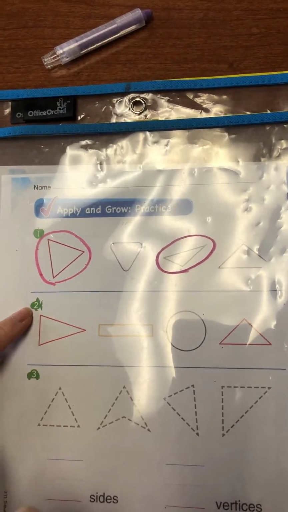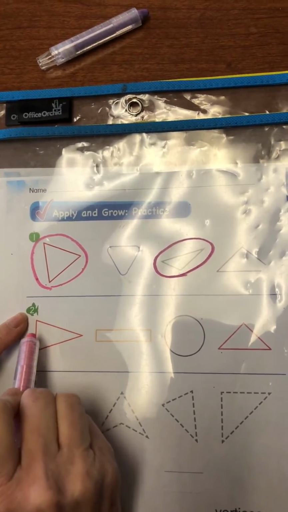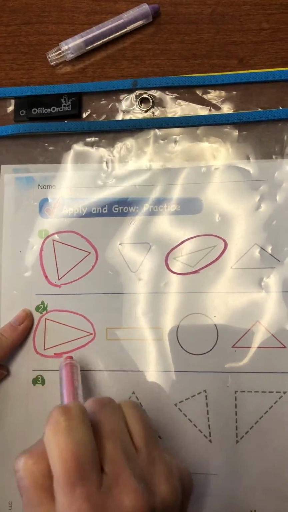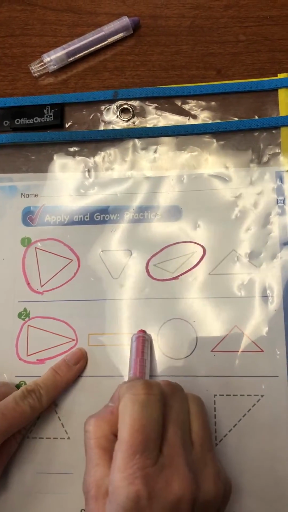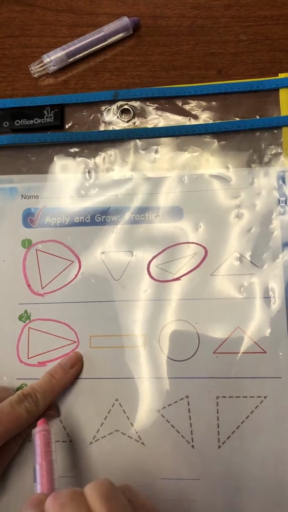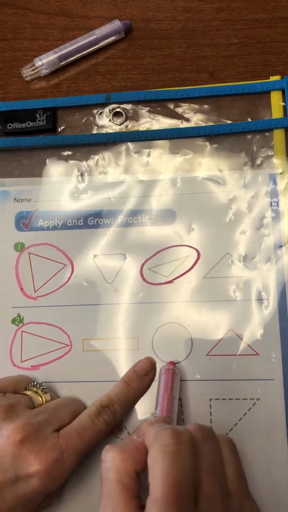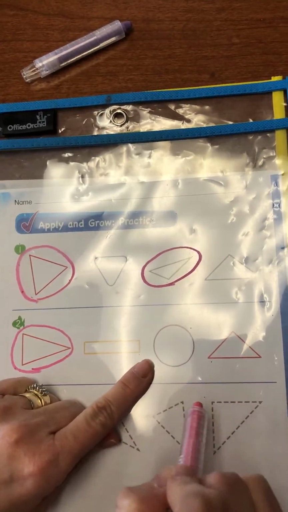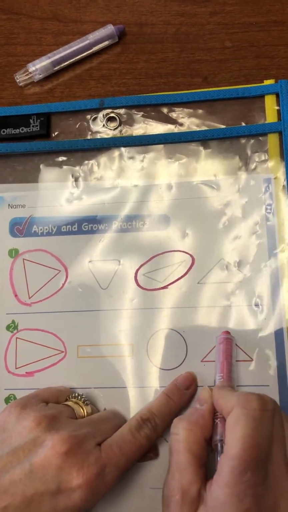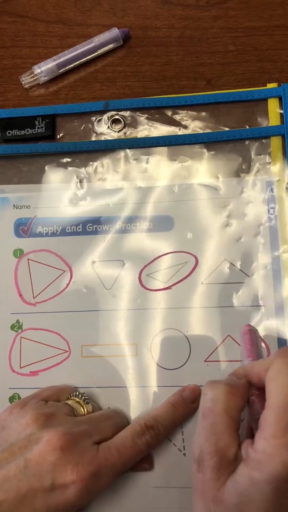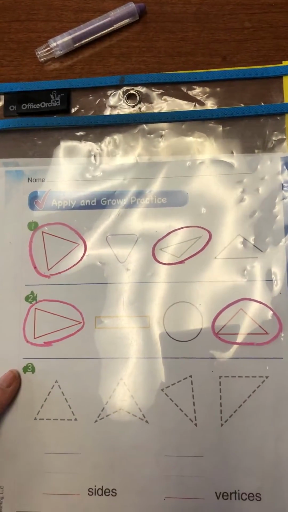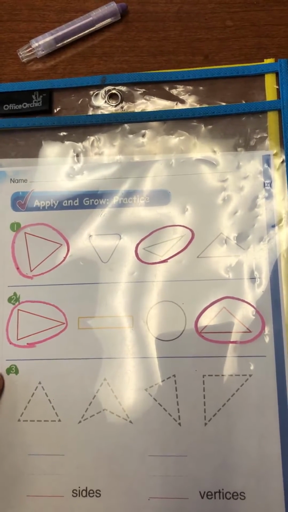Good job. Little green fish, number 2. Find your triangles and circle them. 1, 2, 3. Good. 1, 2, 3, 4. Oh, and this was a complete circle, all curve, so that's not one. 1, 2, 3. Great job. Thank you, Mrs. Kinney.